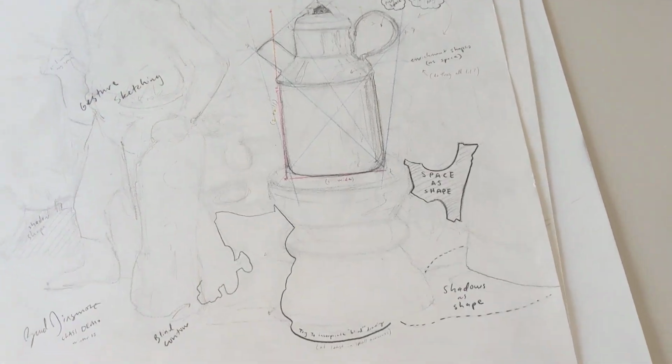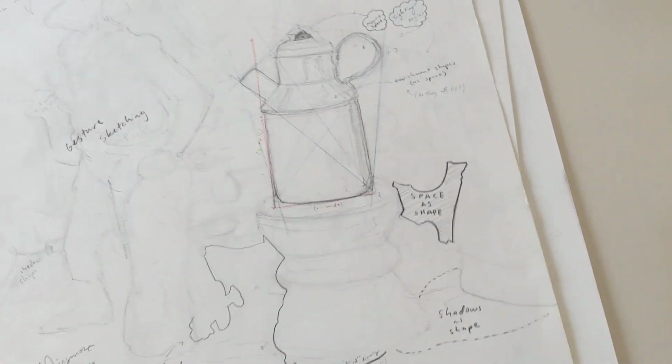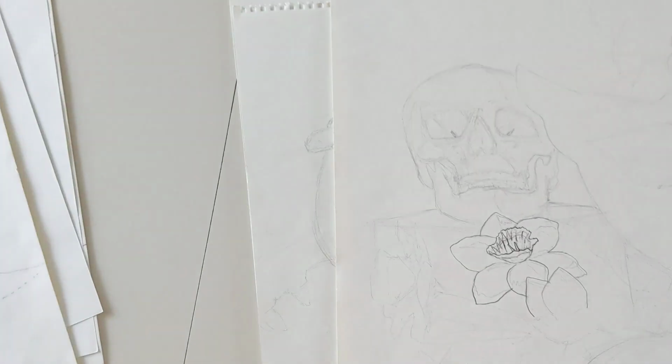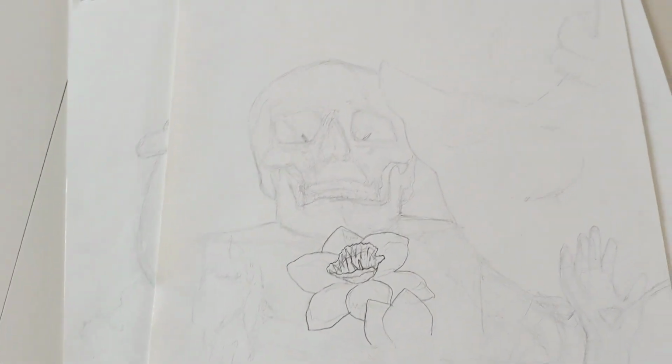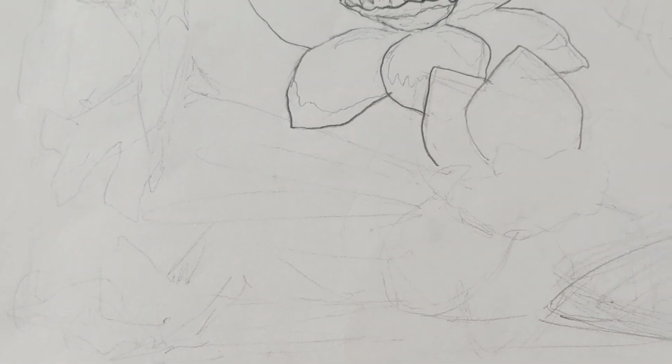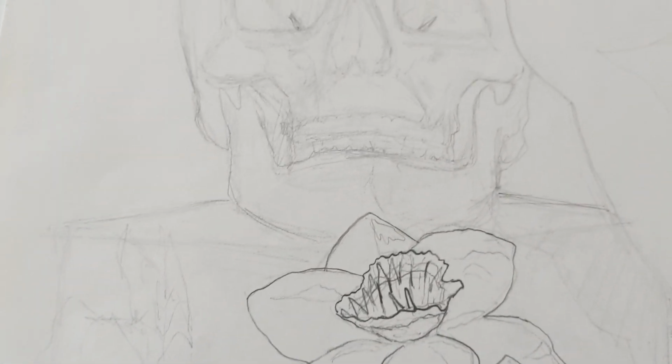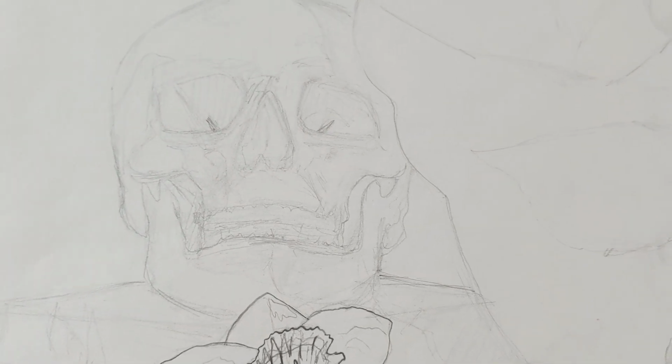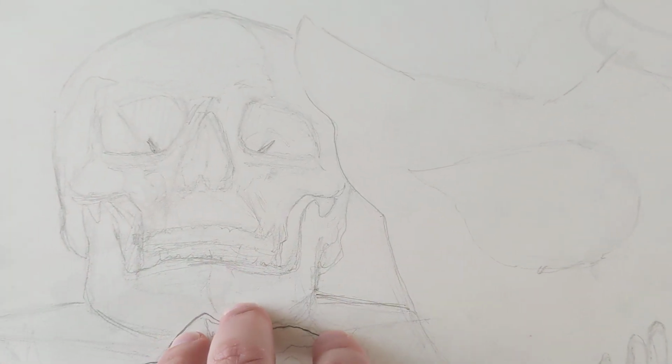So, also, look at shadows, see those as shapes and whatnot. So how do these start? Again, start with that loose gesture. You can see in these lines what these look like when I'm sketching things out. Very loose. The skull here is getting a little bit more attention.